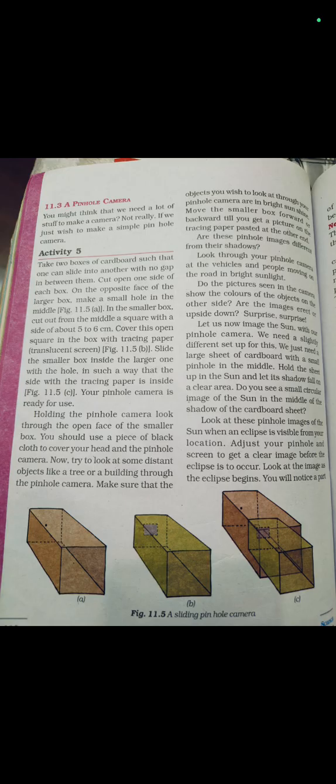Do the pictures seen in the camera show the colors of the pictures on the other side? Are the images erect or upside down? We need a slightly different setup for this. We just need a large sheet of cardboard with a small pinhole in the middle. Hold the sheet up in the sun and let its shadow fall on a clear area. Do you see a small circular image of the sun in the middle of the shadow of the cardboard sheet? Look at these pinhole images of the sun when an eclipse is visible from your location. Adjust your pinhole and screen to get a clear image.